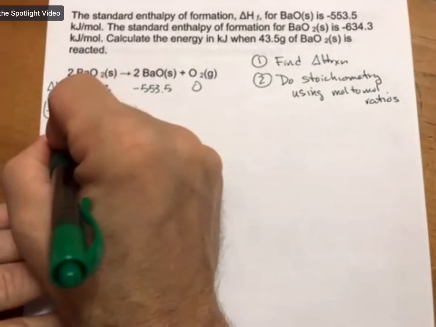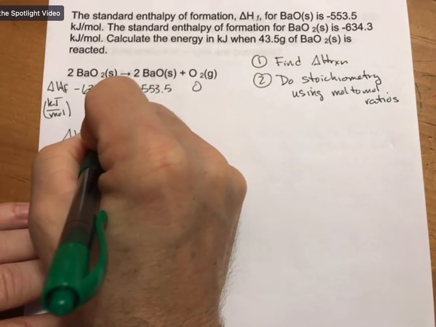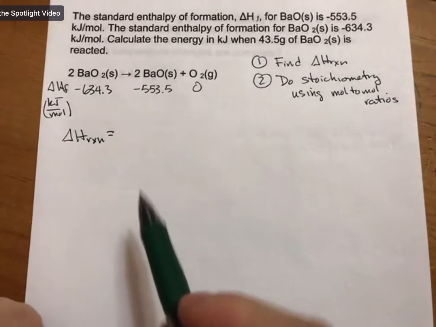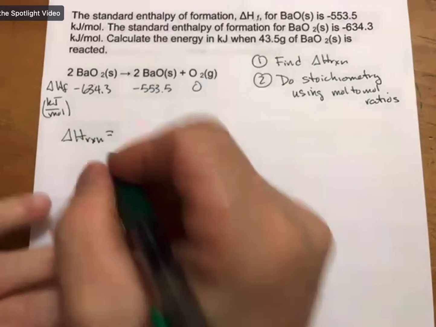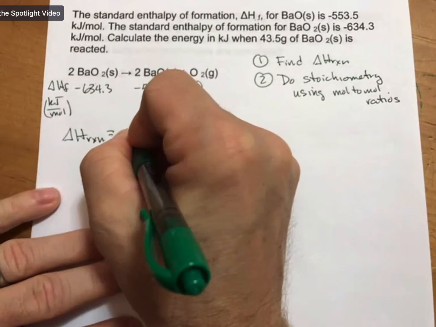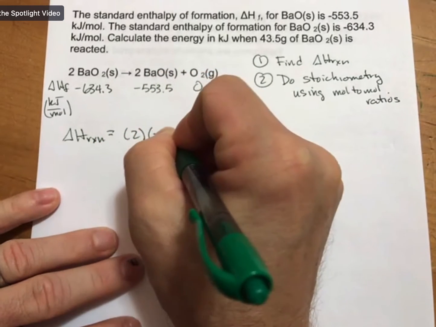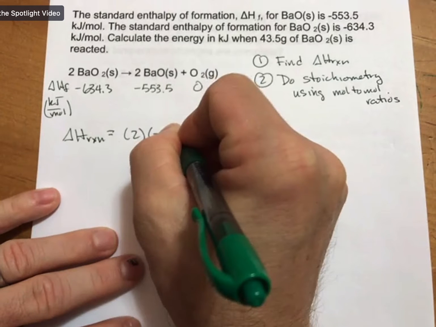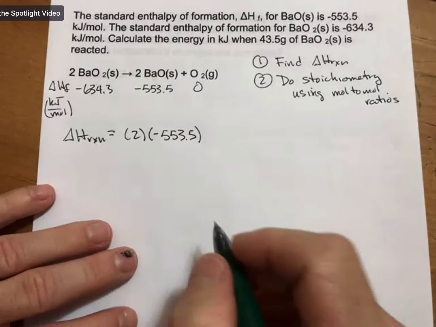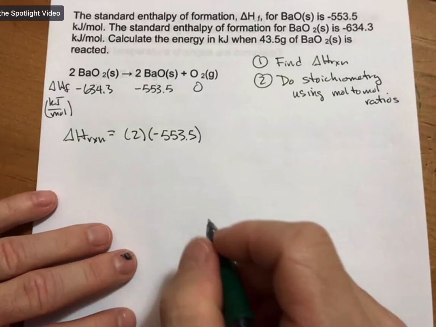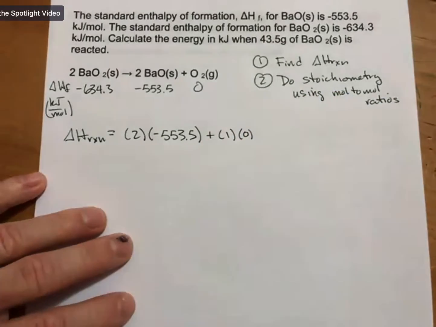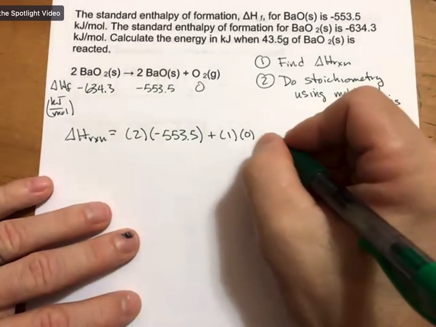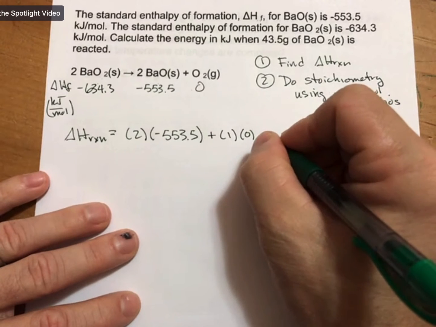So just like before, delta H reaction is coefficients times products, and then this is 1 times 0, which you don't have to show if you did this for the homework.